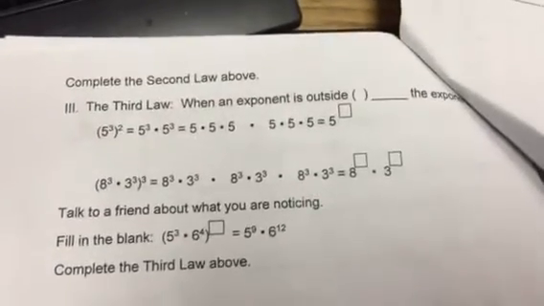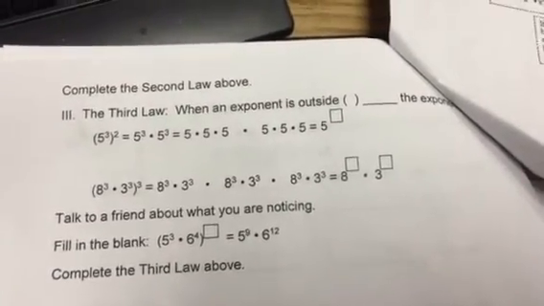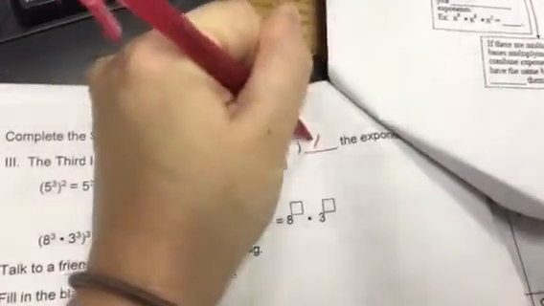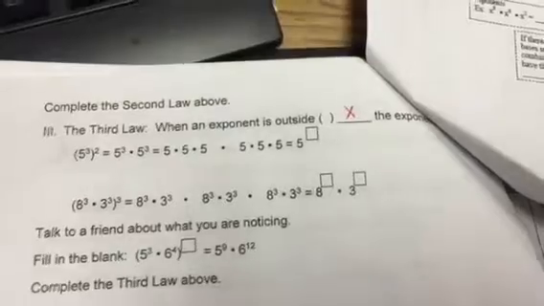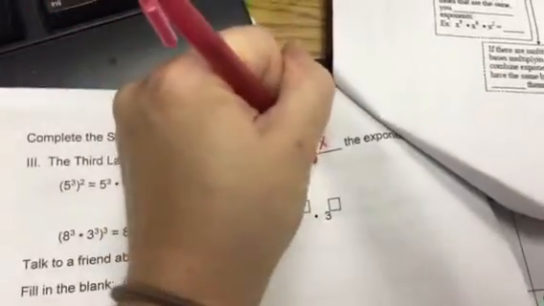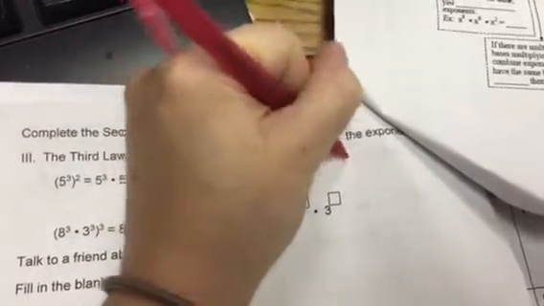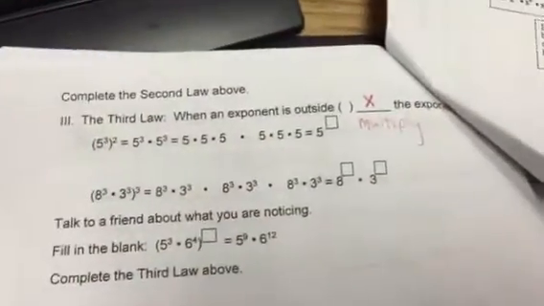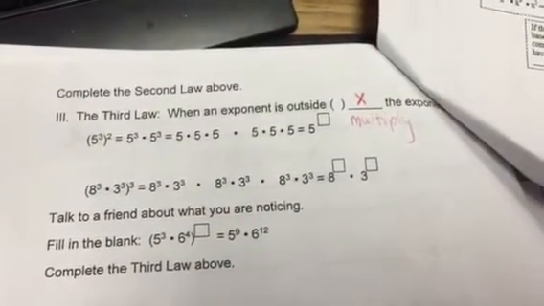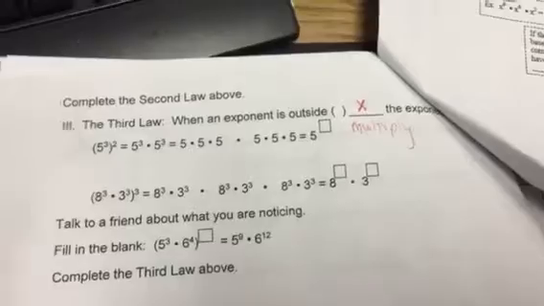All right, the third law: when an exponent is outside parentheses, multiply the exponents. I'm actually going to put an X here. I know we're using the dot, but we'll use the X for multiplication as well. And I'm going to write "multiply" as well. When an exponent is outside parentheses, multiply the exponent. So these are two examples down here, written out.